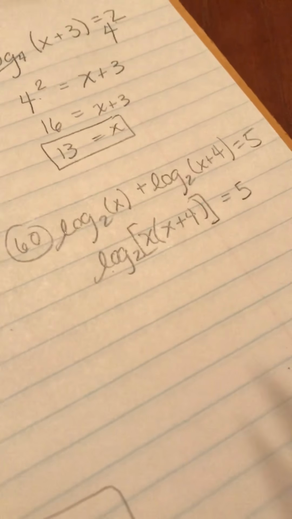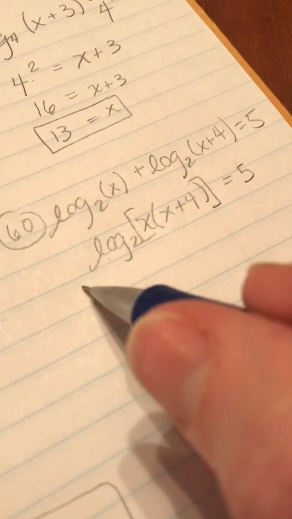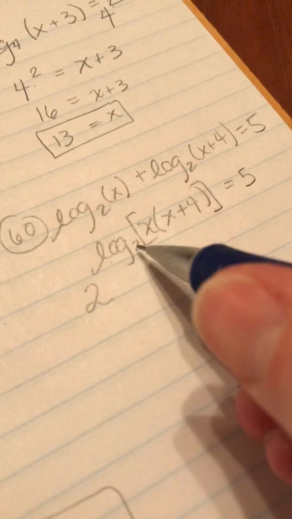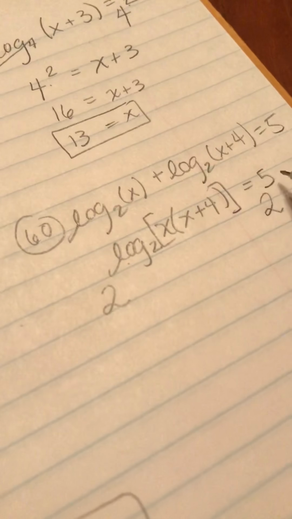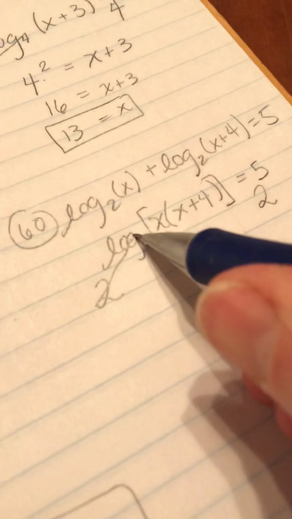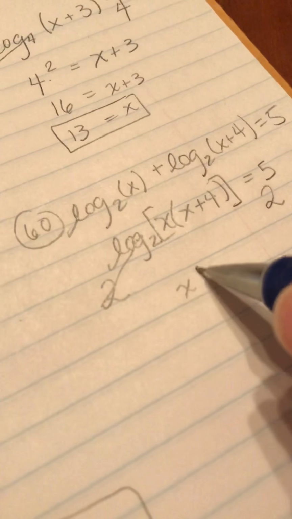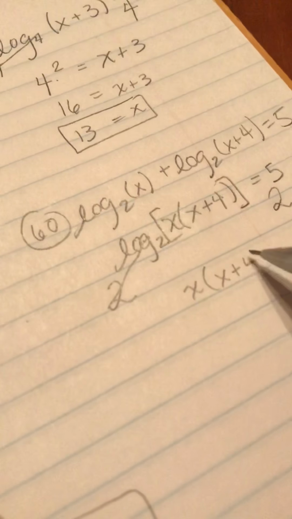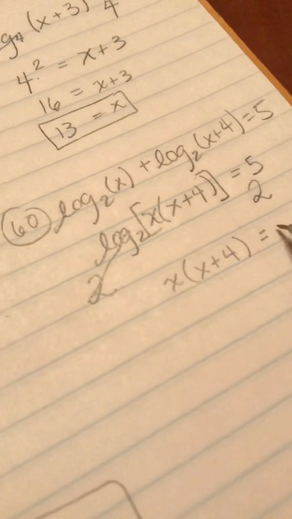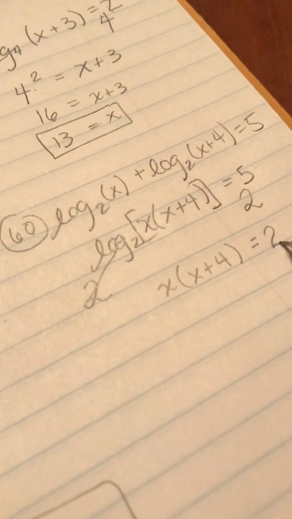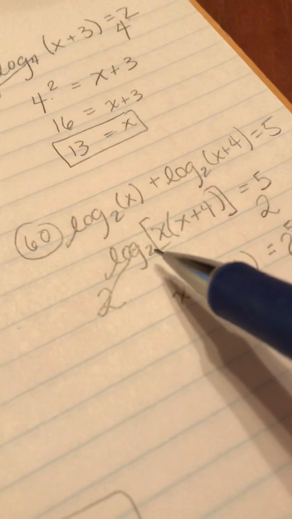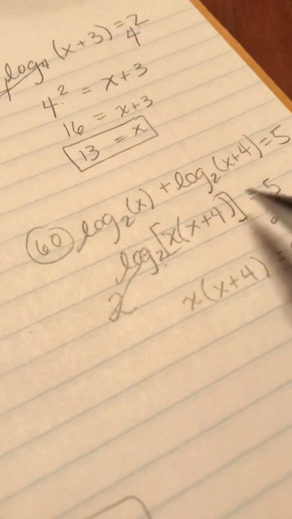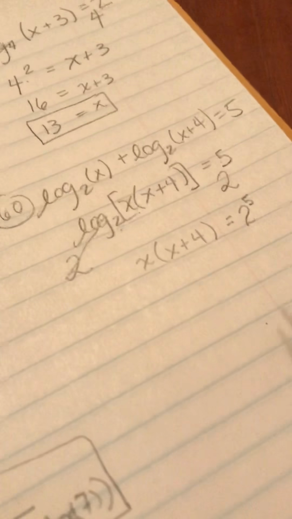Here you would exponentiate both sides. The base is 2, so you can raise both sides to the power of 2, and then that will cancel that out. So x times x plus 4 equals 2 to the 5th. Notice that would be the same thing as rewriting: the base is 2, the power is 5, it's equal to that product.